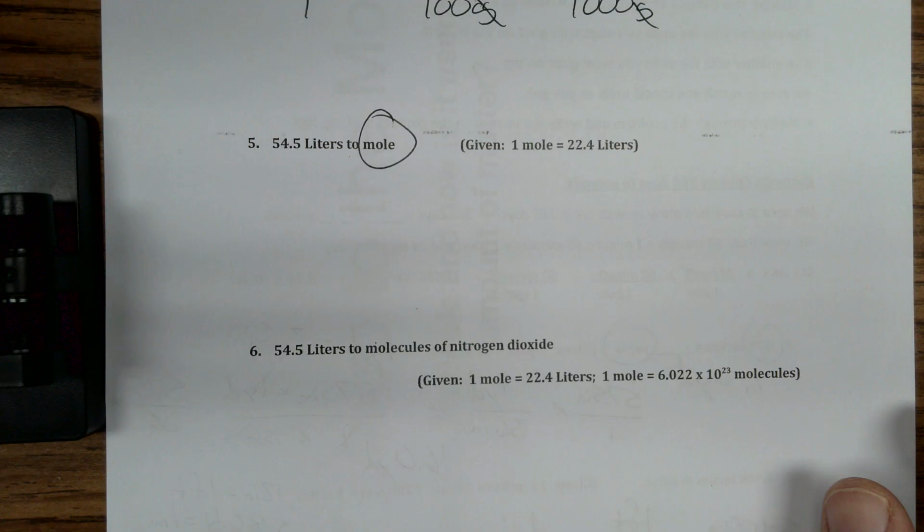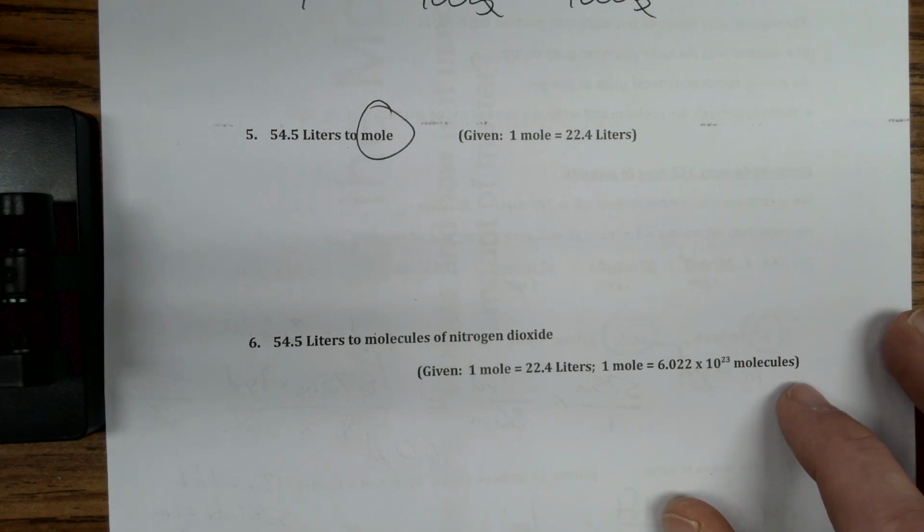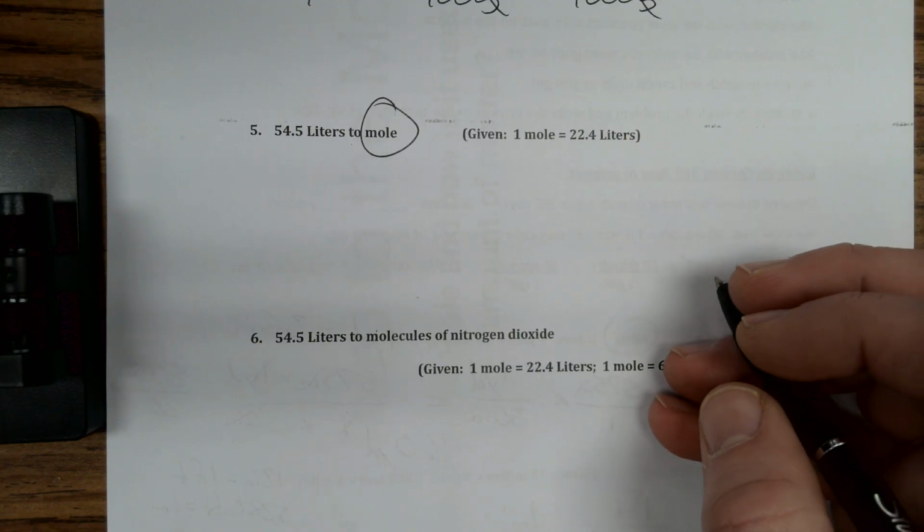moles of our formulas. But first steps first, we'll talk about in a second.